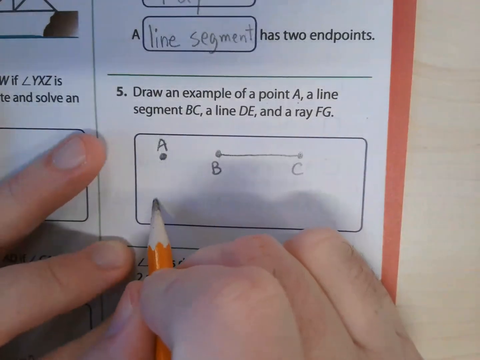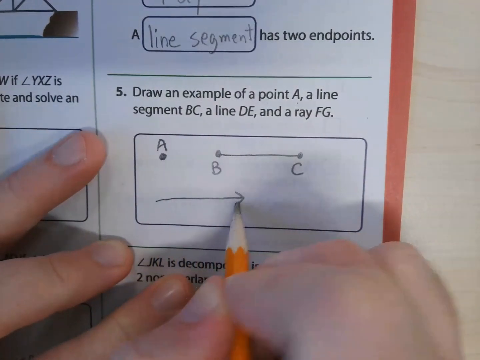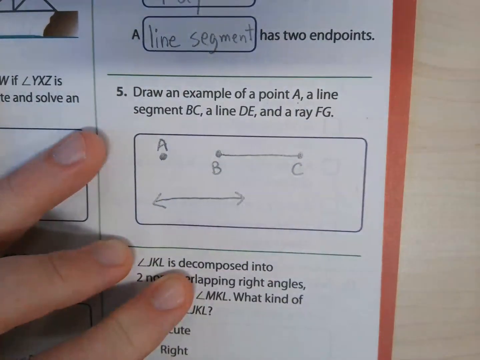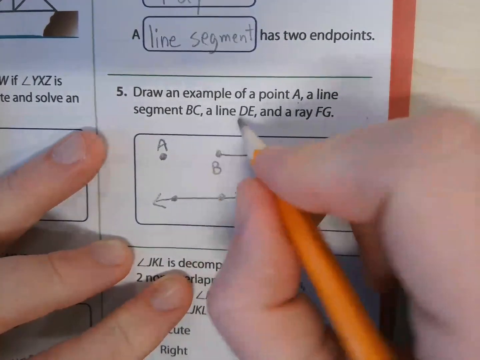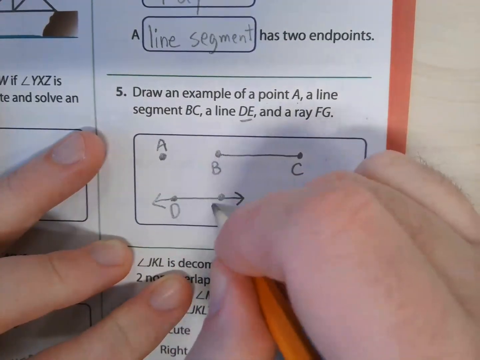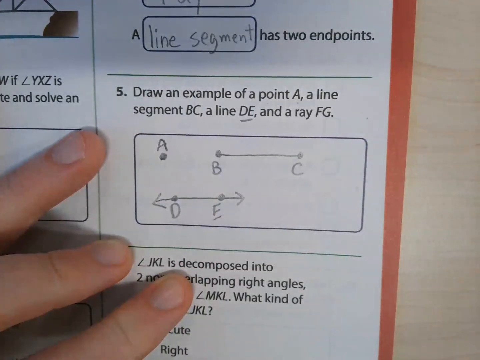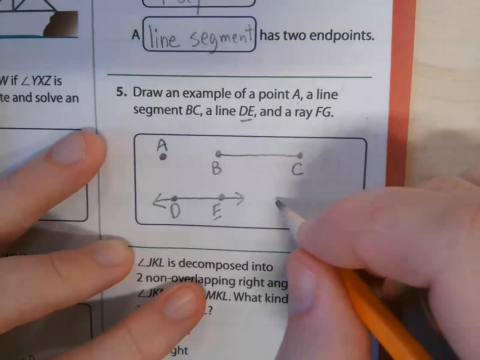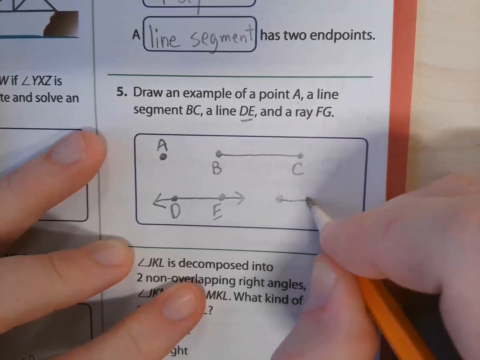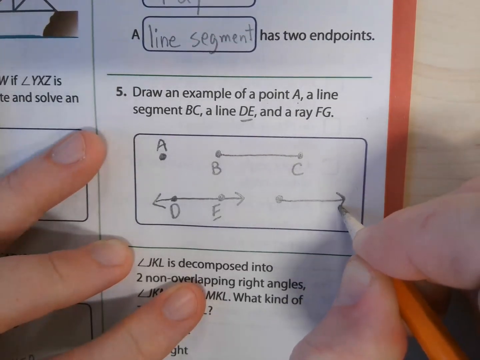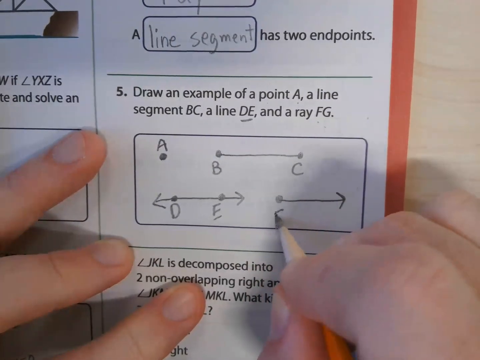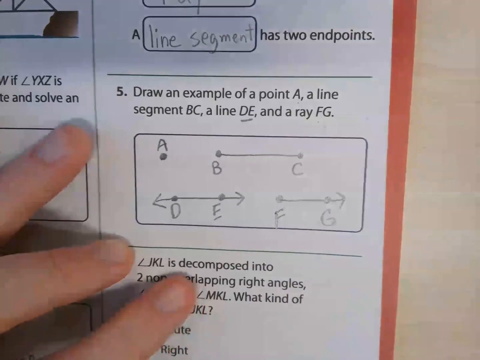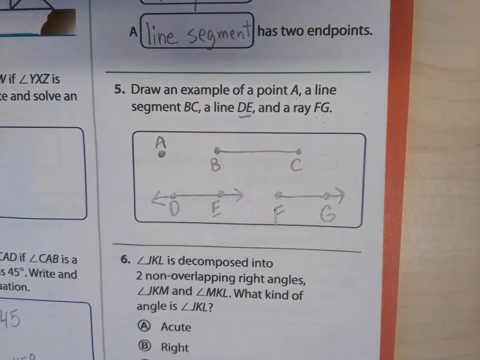Line DE, we draw a line. Lines have arrows. They go on forever in all directions. We're going to put a point there. We're going to put a point there. And this is DE. And then ray FG. That's what a ray looks like. It's important which order you put rays in. This has to be F. And then we put point G out on that line somewhere. Okay?